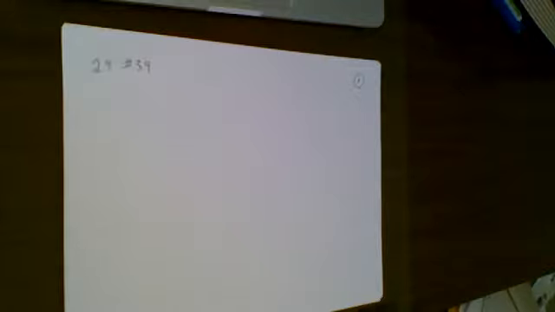So 2.4, number 39. It takes me a while to find the page. All right, 2.4, number 39.